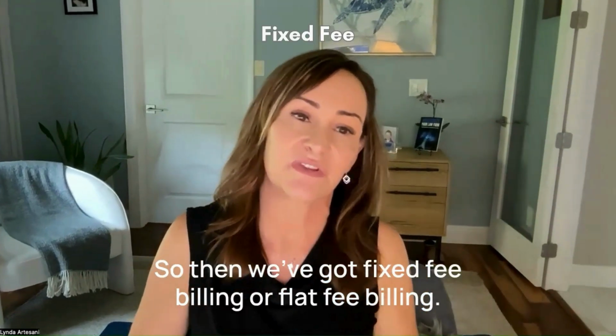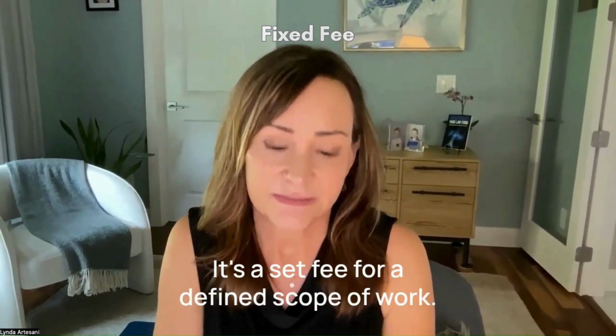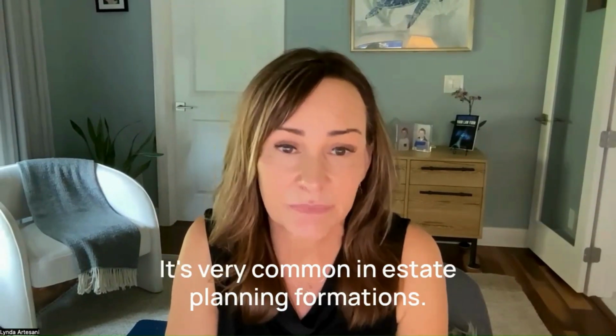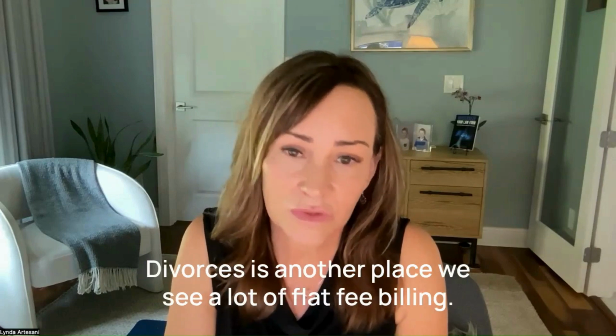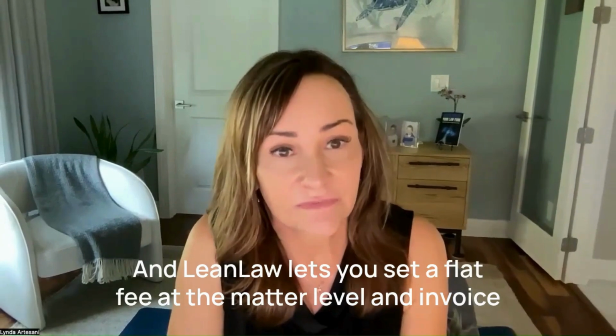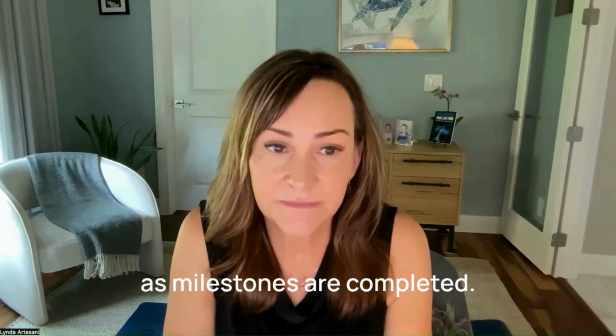So then we've got fixed fee billing or flat fee billing. You'll hear those terms around the law firm. It's a set fee for a defined scope of work. It's very common in estate planning, formations, divorces is another place we see a lot of flat fee billing. And LeanLaw lets you set a flat fee at the matter level and invoice as milestones are completed.